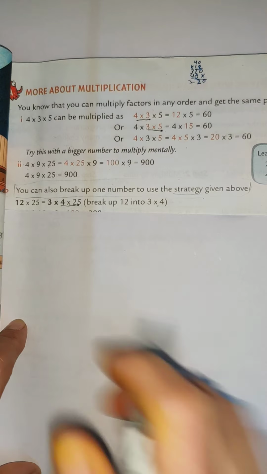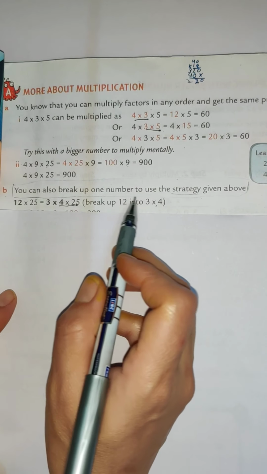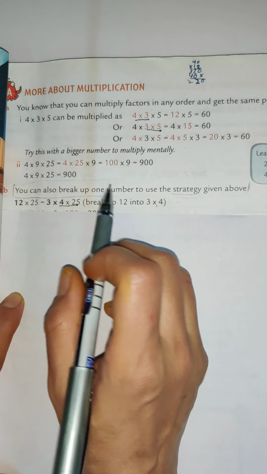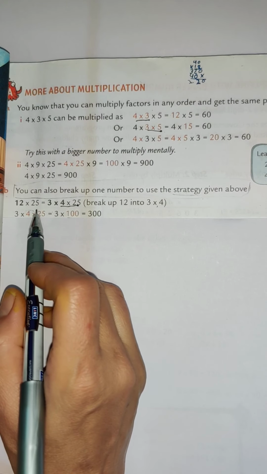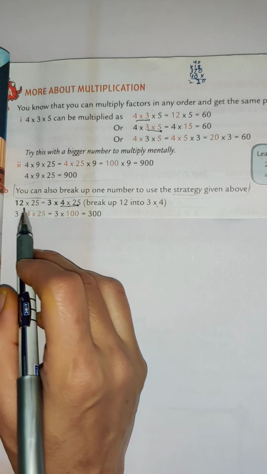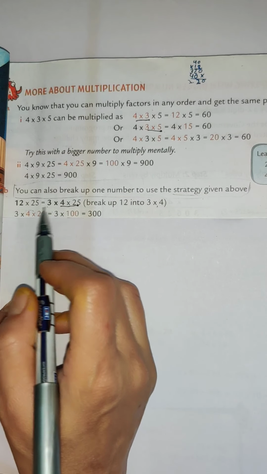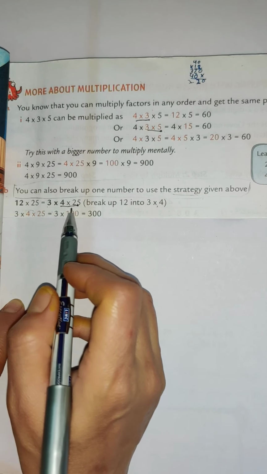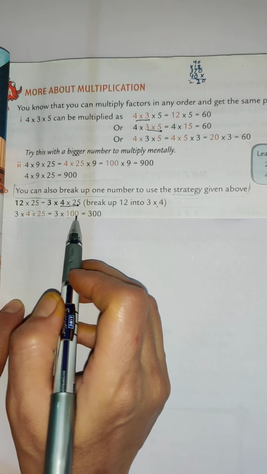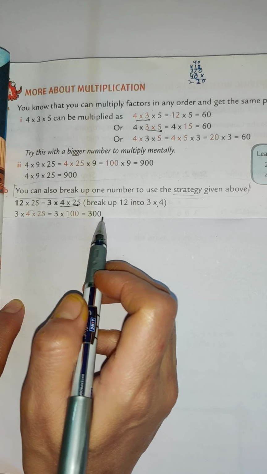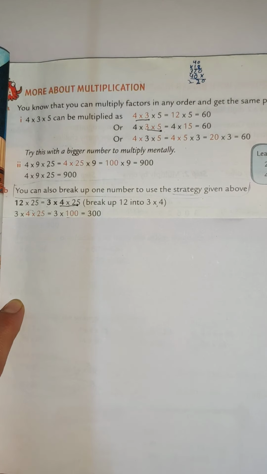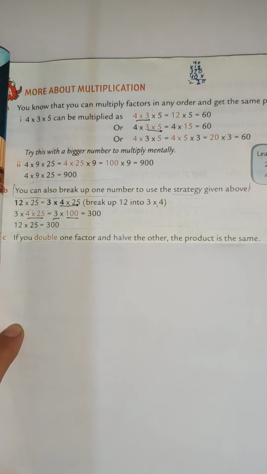We can also break up one number to use the same strategy given above. For example, you have 12 multiplied by 25. So you can break 12 as 3 4s. Then you can group 4 with 25. You will get 100, and then 3 100s are 300. So this way again you can find the answer mentally and quickly.